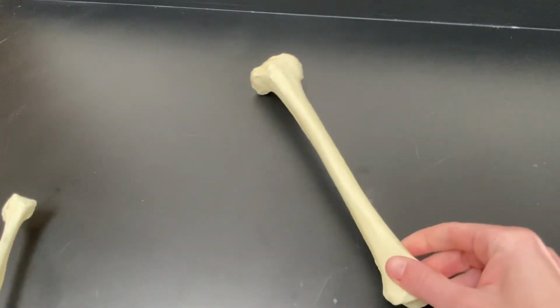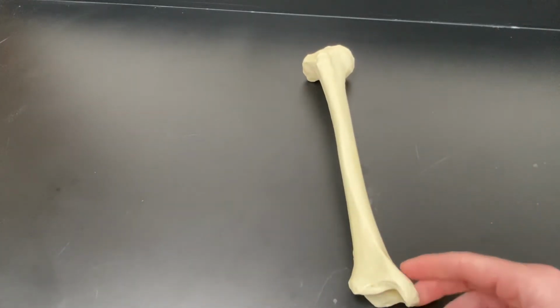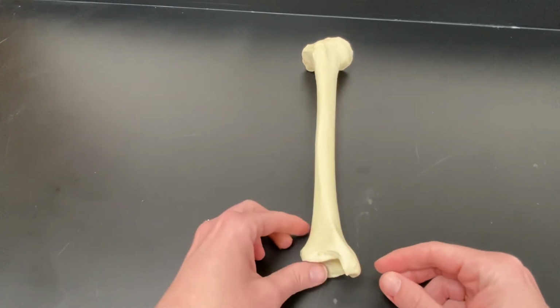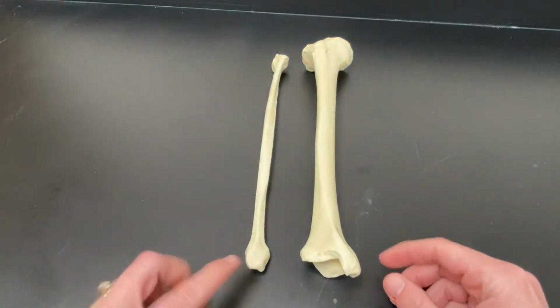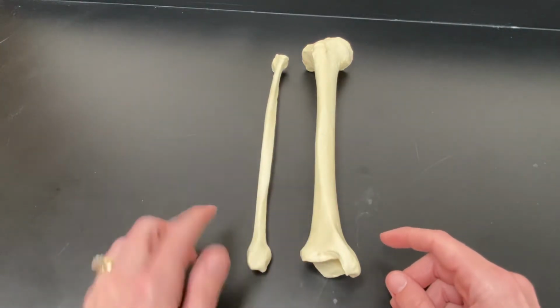Now we're going to move to the lower leg bones. So we have the tibia and the fibula. So this is the tibia. It is the larger of the two bones. If I put them next to each other, you can see the size difference. So this is the tibia and the fibula.